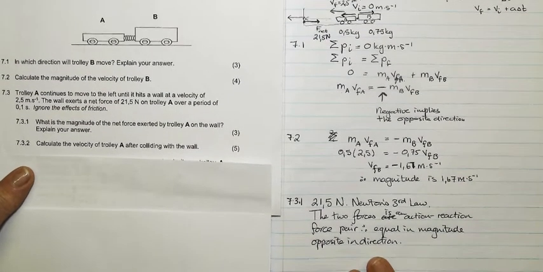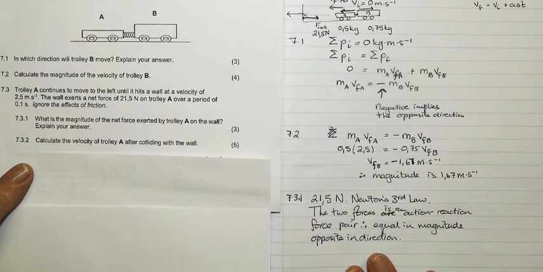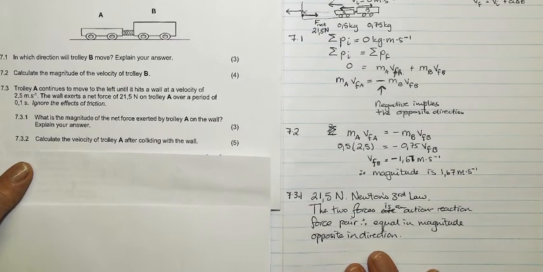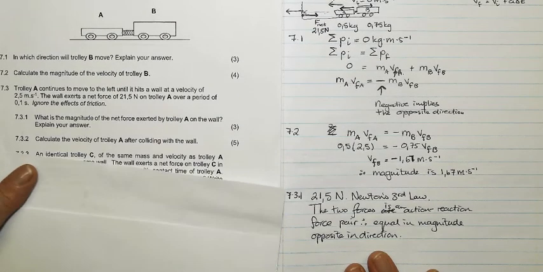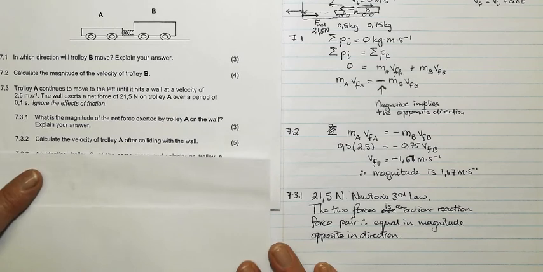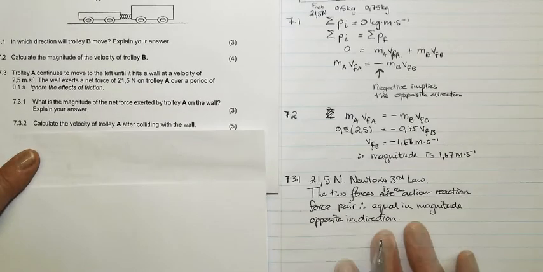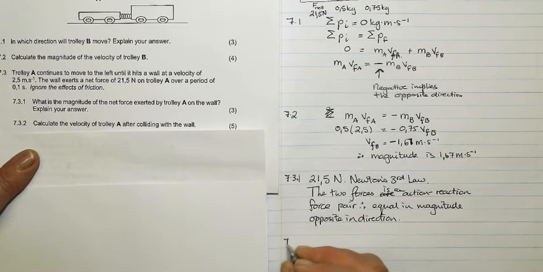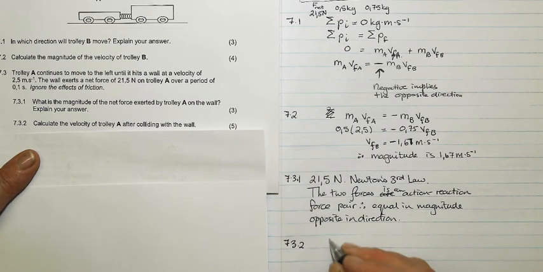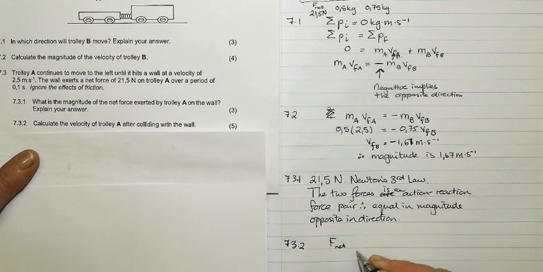The next question, 7.3.2, says that we need to calculate the velocity of A after colliding with the wall. Now we've got the net force that is exerted on the trolley.